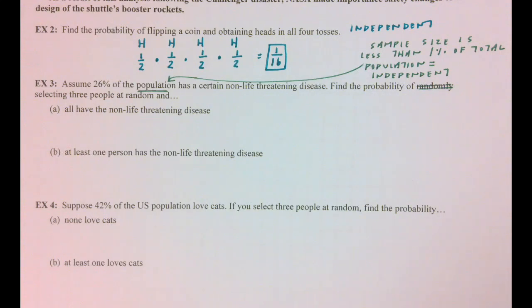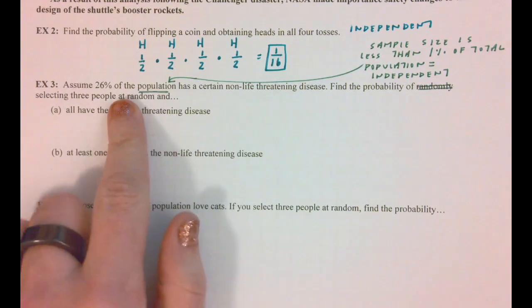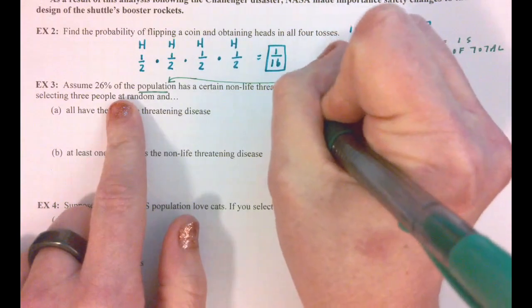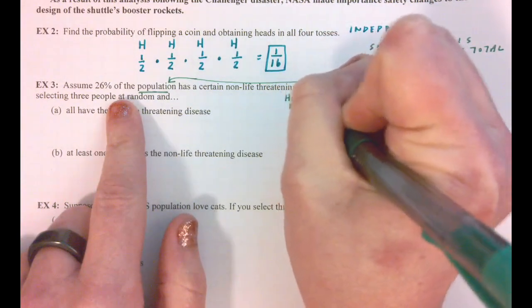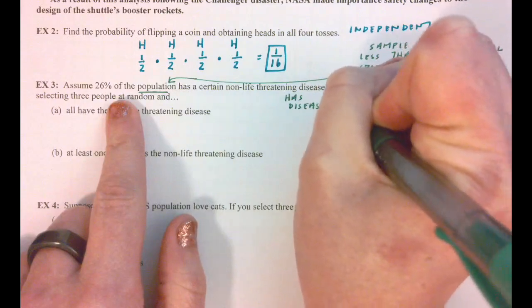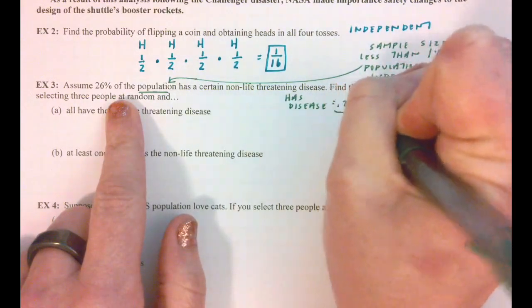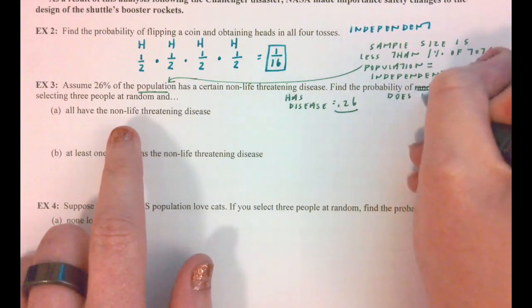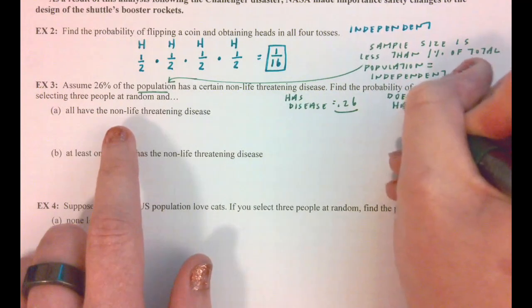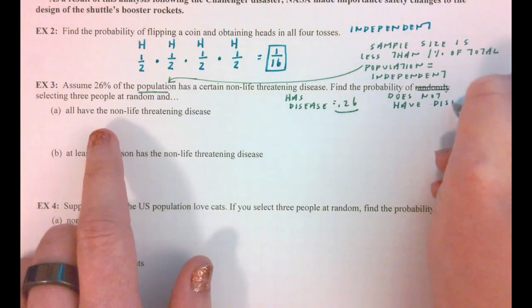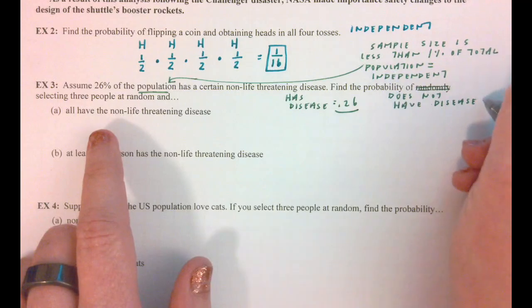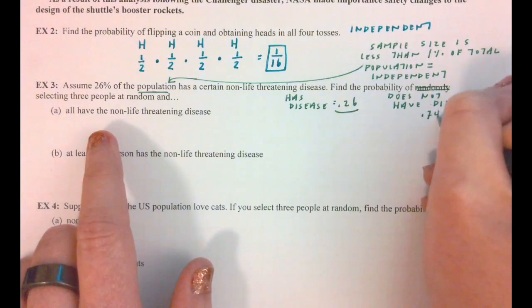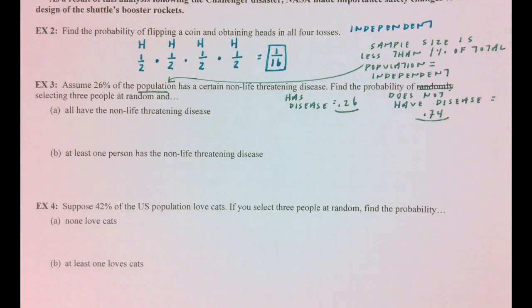All right, so same thing here. I'm going to flesh out what I think is success versus not. And it doesn't have to have positive connotation. So here's success, whatever I'm told in the situation, that's someone who has the disease. So has disease is 0.26. All right, then the complement of that, does not have disease. So I'm just fleshing out what my 2 options are here. You can have it or not have it. One is the complement of the other.